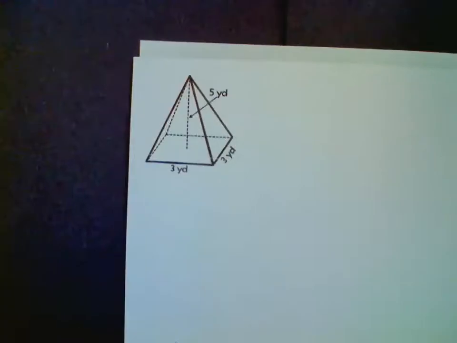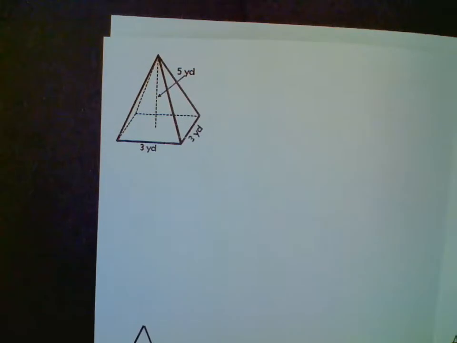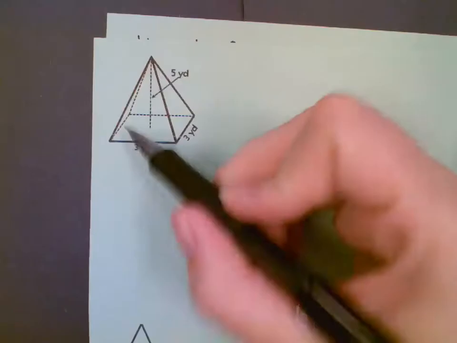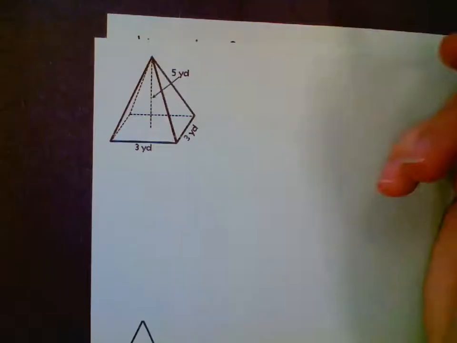Okay, so let's take a look at our triangular or square pyramid that we have here. When we name pyramids or prisms, we name them by the shape of the base. So since our base here is a square, this is a square pyramid.